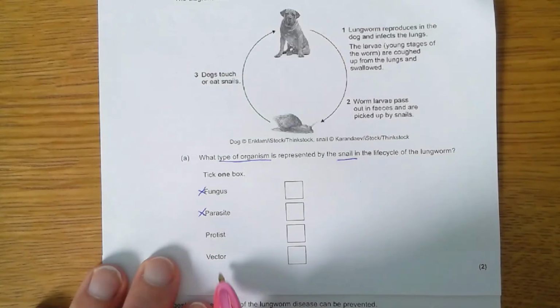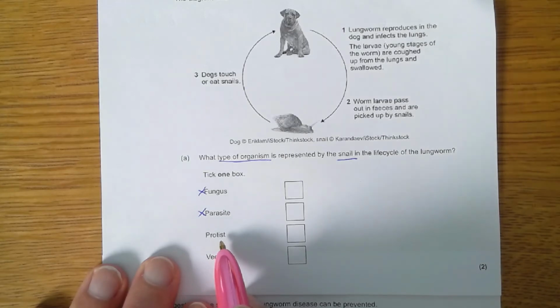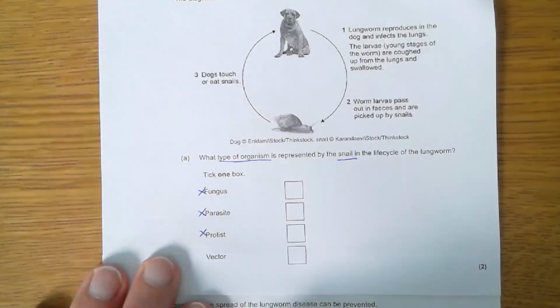A protist. Now, a protist or protoctist is a type of organism that is normally single-celled. So no, not a protist. A vector. What is a vector? Well, a vector is something that transfers a pathogen from one place to another. So effectively, our snail is getting the lungworm from one place and it is transferring it to the dog. So yes, vector will be our answer.